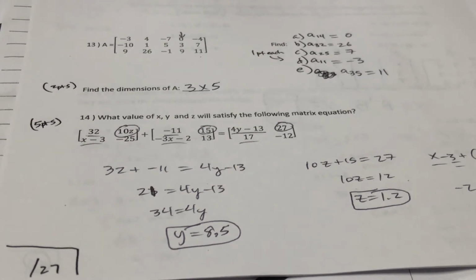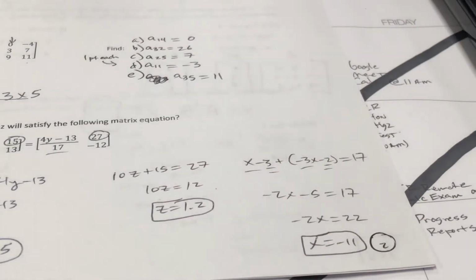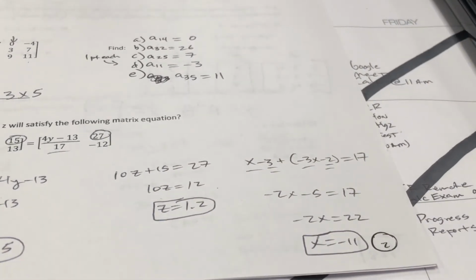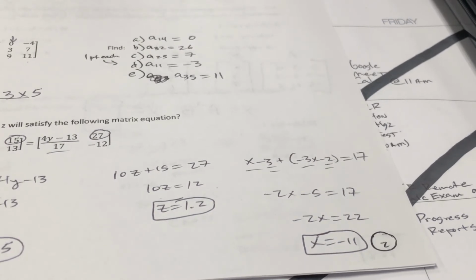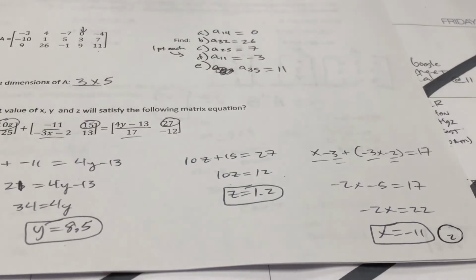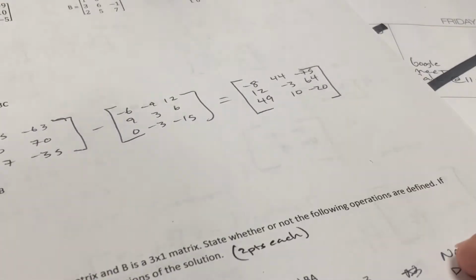What value of x, y, and z will satisfy the matrix equation? 32 plus negative 11 corresponds with 4y minus 13. 10z plus 15 corresponds with 27. And the x minus 3 plus a negative 3x minus 2, that equals 17. Those are your answers.